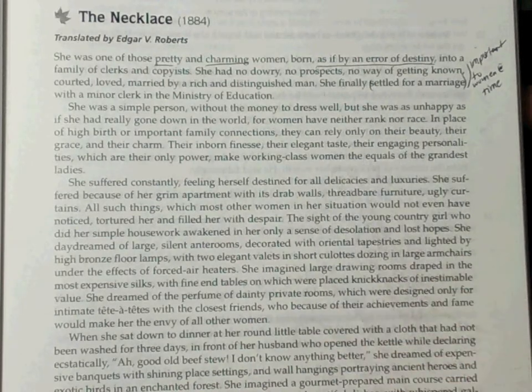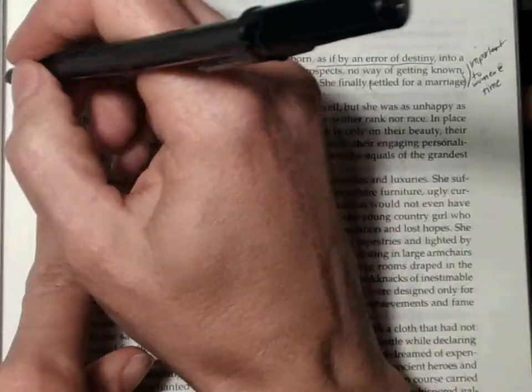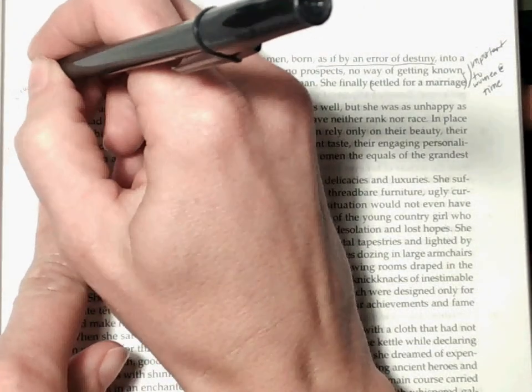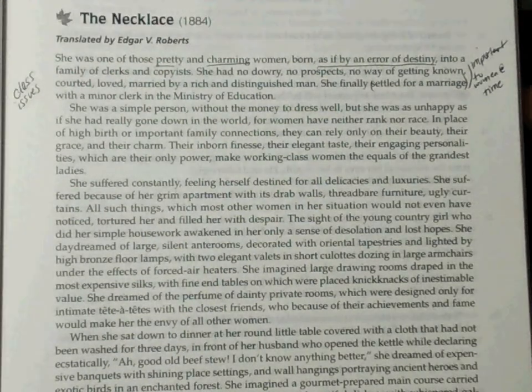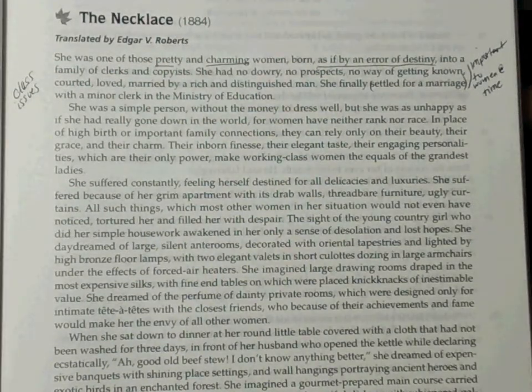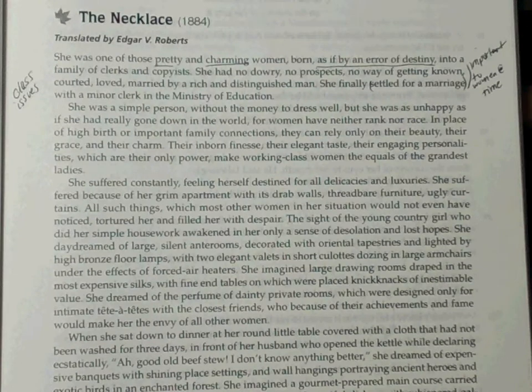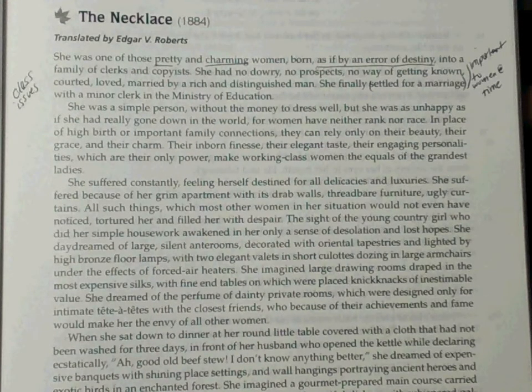This is also having to do with marrying within your class, so we can see that there are some class issues here during this time. I'm going to make that word, class issues. Okay, so she was a simple person without the money to dress well, but she was as unhappy as if she had really gone down in the world, for women have neither rank nor race. In place of high birth or important family connections, she can only rely on their beauty. They can only rely on their beauty, their grace, and their charm.